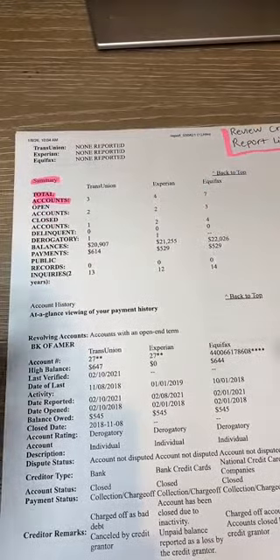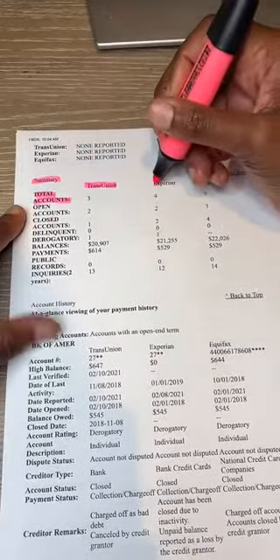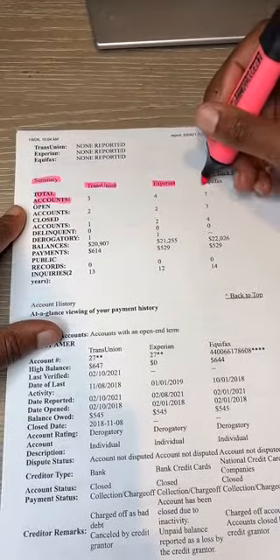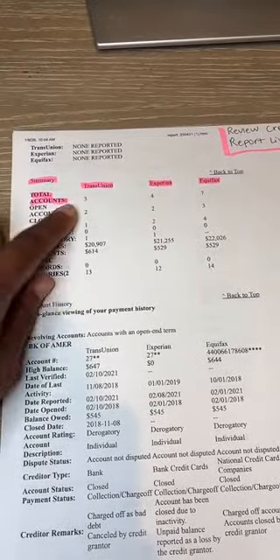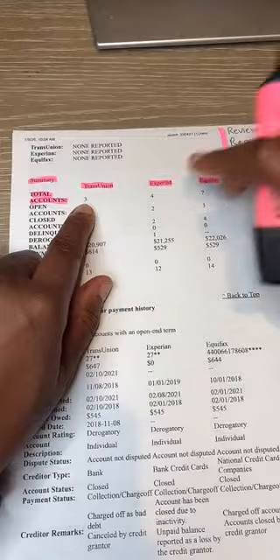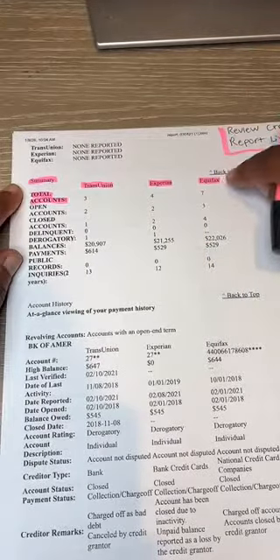And then it's also going to break it down per bureau. So it's going to break it down for TransUnion, for Experian, and for Equifax. The total accounts listed on TransUnion is 3. The total accounts listed on Experian is 4.